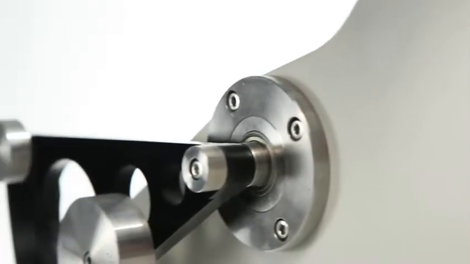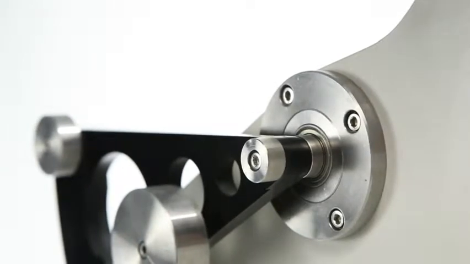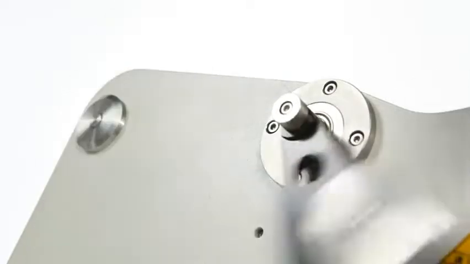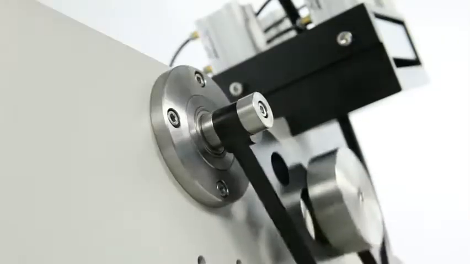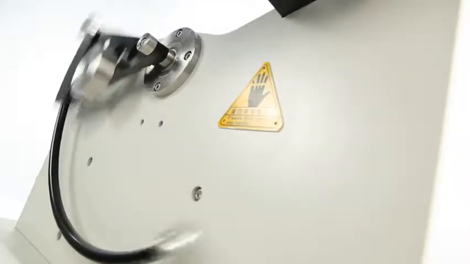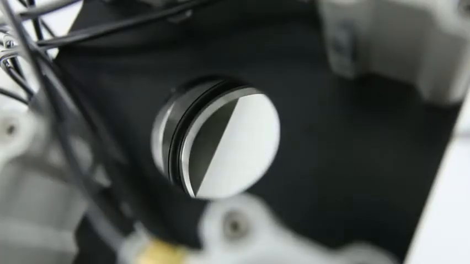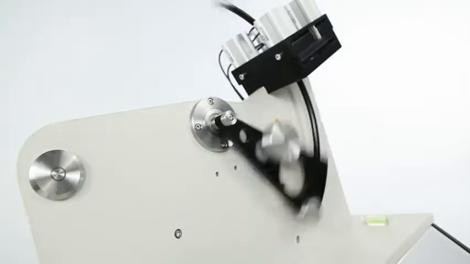The built-in high-resolution optical encoder measures the angular position of the pendulum at the instant when the hemispherical head passes through the specimen and converts this measurement to the impact resistance of the specimen. This greatly enhances the accuracy and repeatability of the test results and minimizes errors caused by human factors during the testing process.